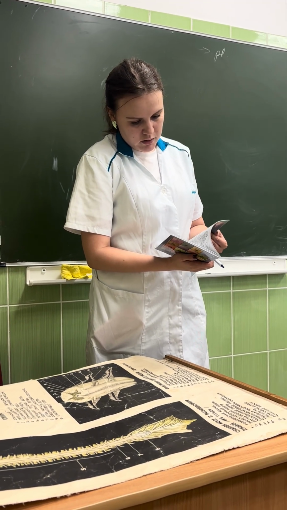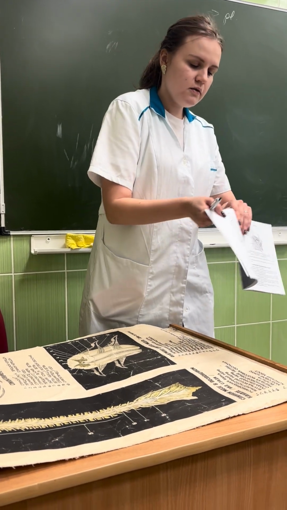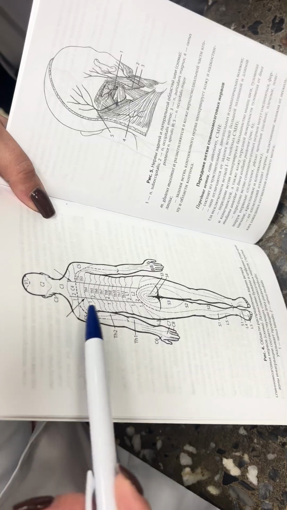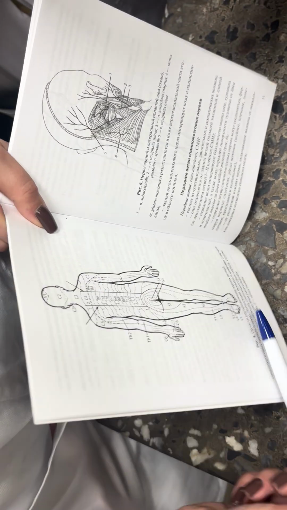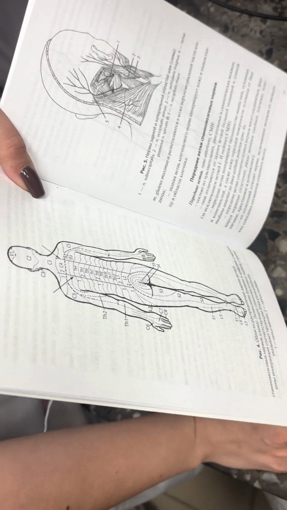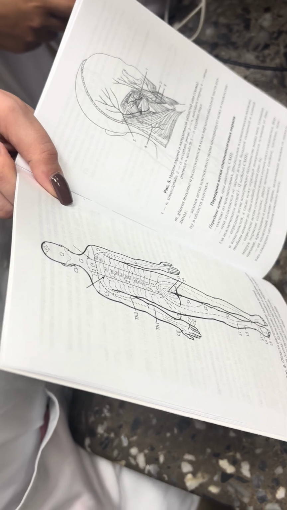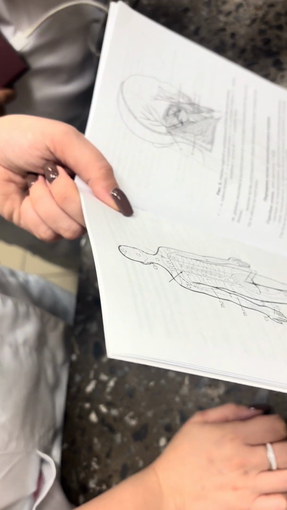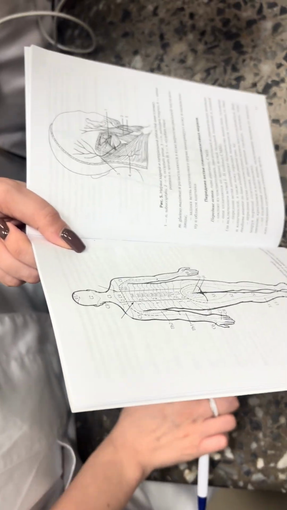On this picture you can see the segments C2, C3, C5, the thoracic segments, the sacral, and how they innervate our whole body. The posterior branch innervates the posterior surface of our body, skin and muscles, because our spinal nerve is mixed.